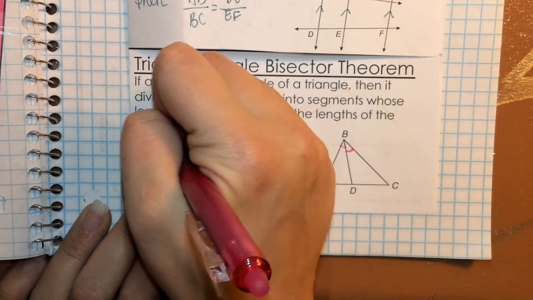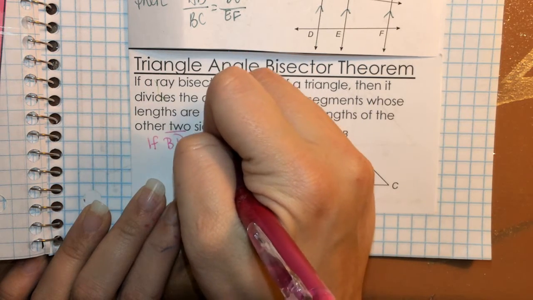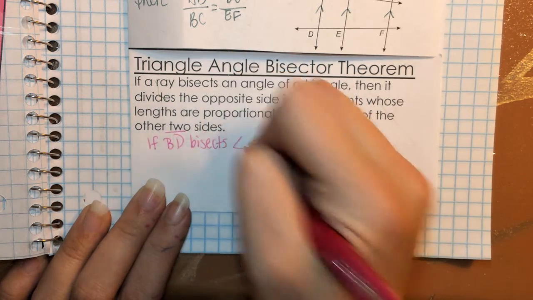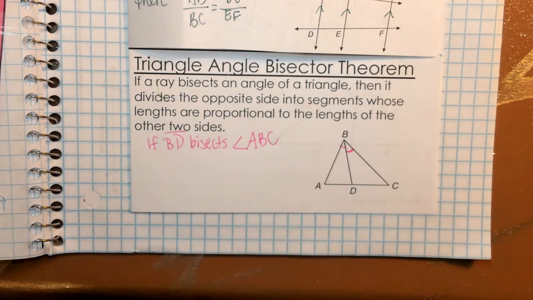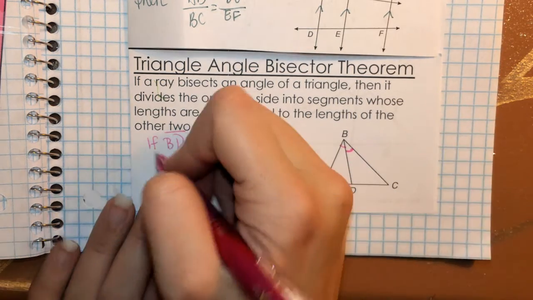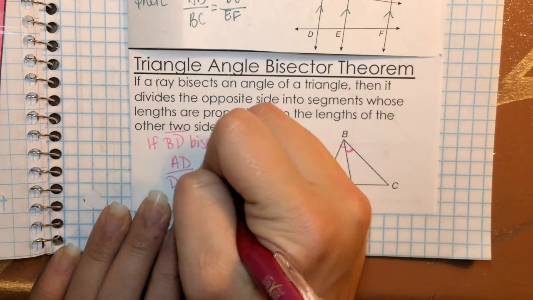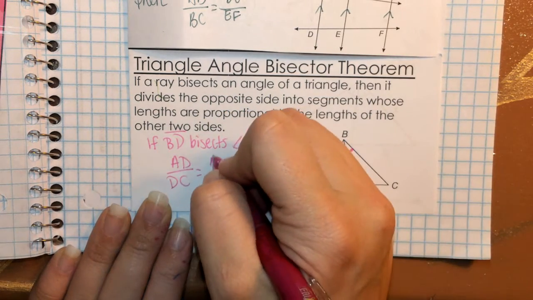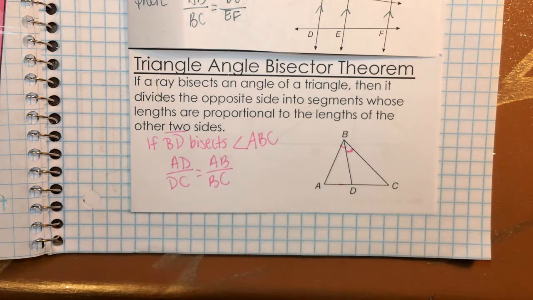So if BD bisects angle ABC, then AD, which is your bottom left, divided by DC equals AB divided by BC.